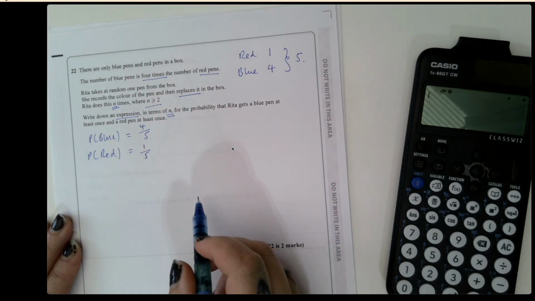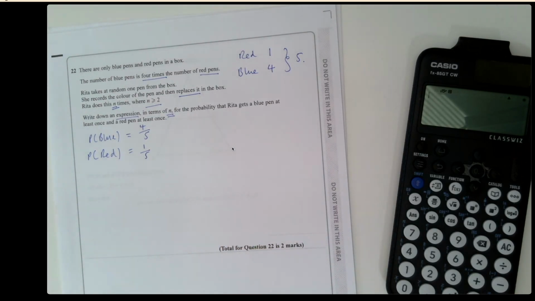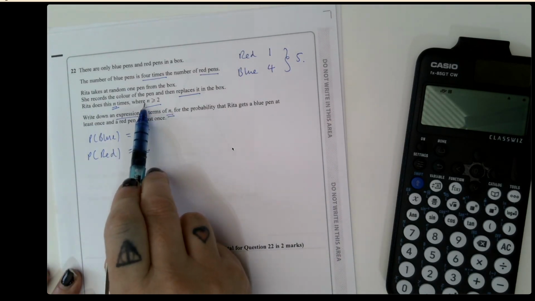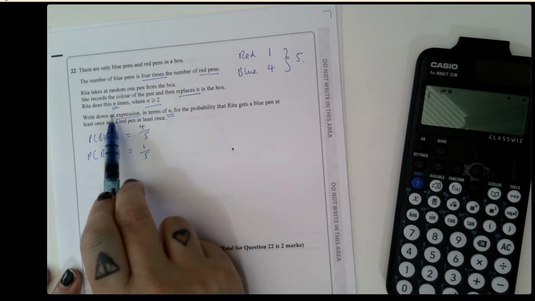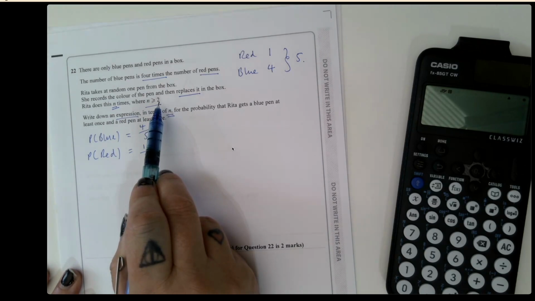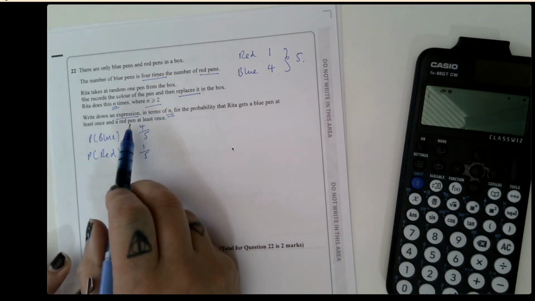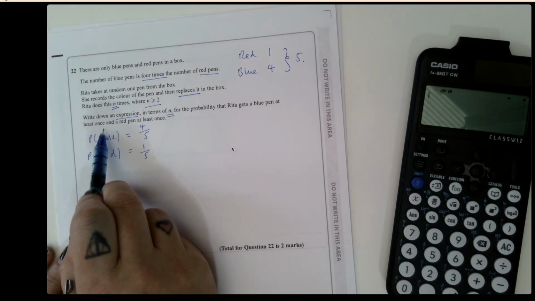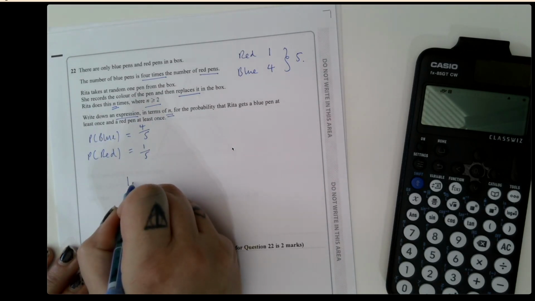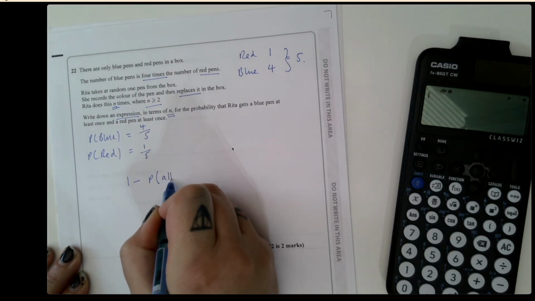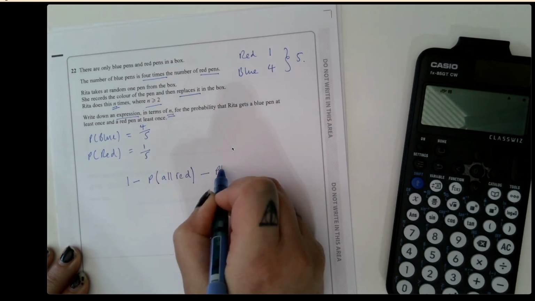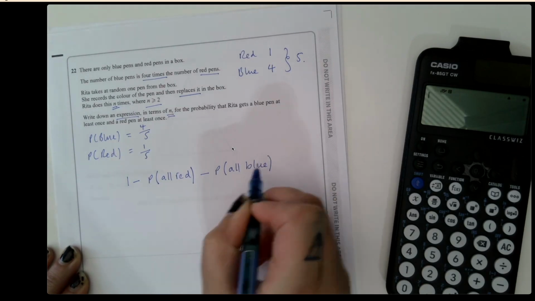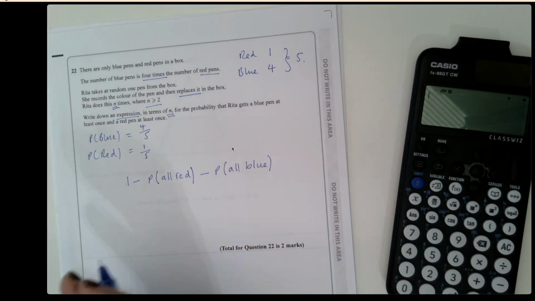Now what we would do here is multiply the probabilities together where appropriate with a tree diagram. However, we're writing an expression in terms of n because we don't actually know how many times she does this. We just know that it's going to be greater than or equal to 2. So the probability that Rita gets a blue pen at least once and a red pen at least once is the same as 1 take away the probability that she picks all red or she picks all blue. Because any other options will be a mixture of picking red and blue pens.